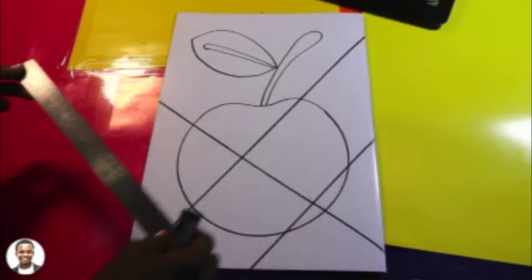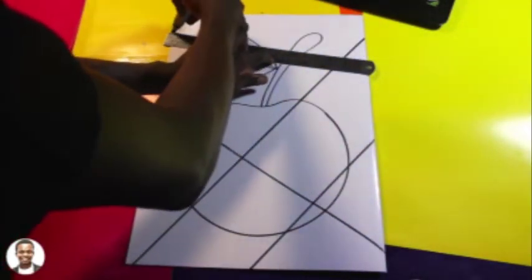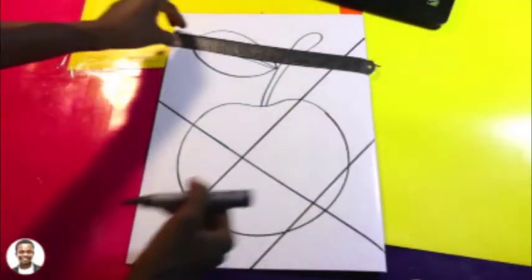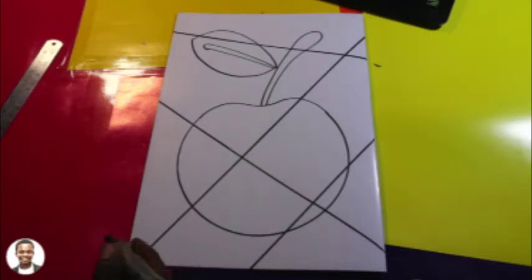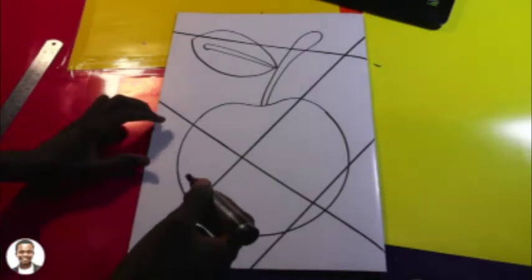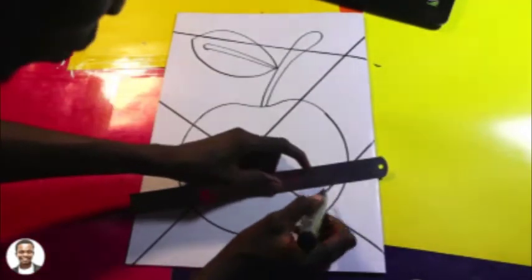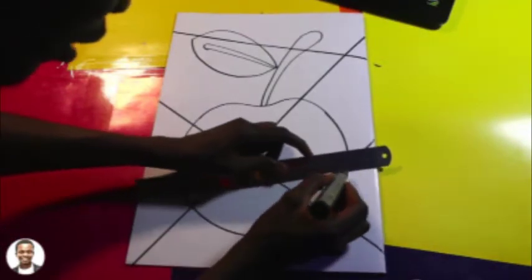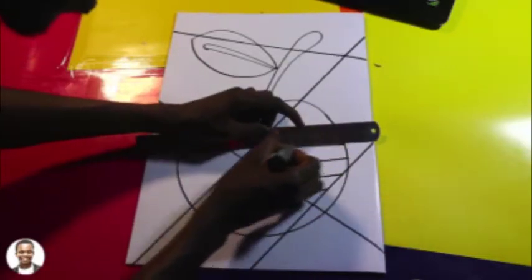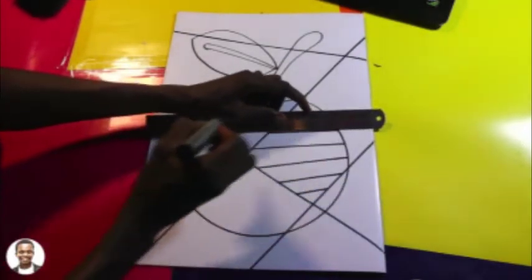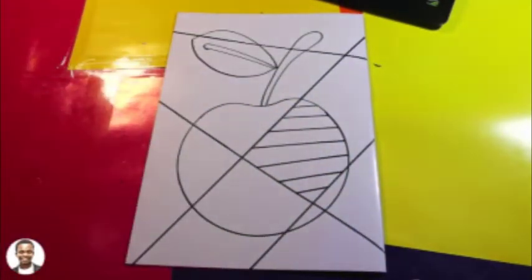Then after this, let me also rule above. So these are the demarcations where I'm going to be adding what I call motif. What are motifs? Motifs are units of design. So the first one, I'm going to use the ruler for the first one. So it's going to be slash, slash, slash, slash, slash, slash, slash. And after this, I'll leave that.